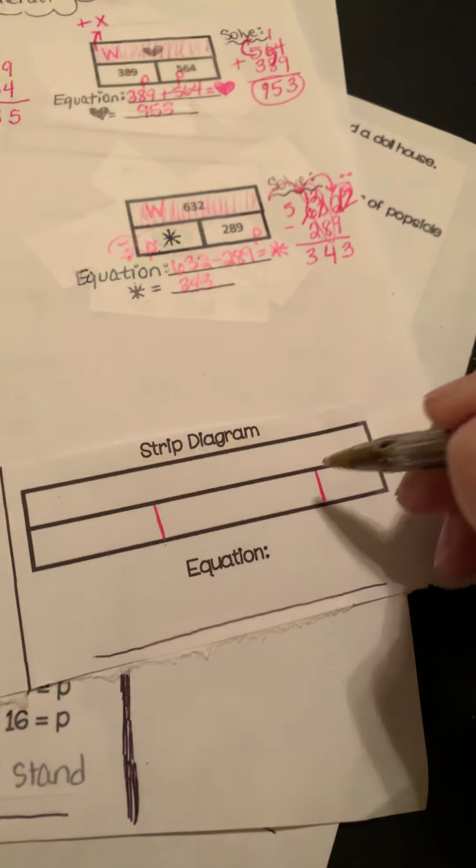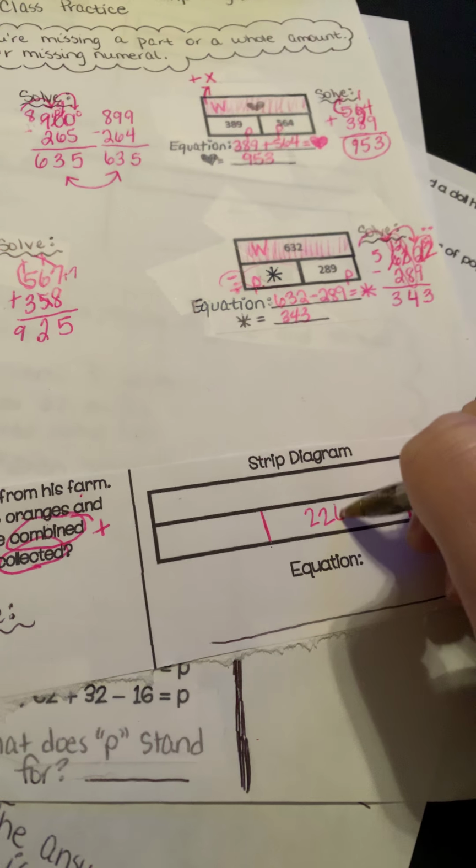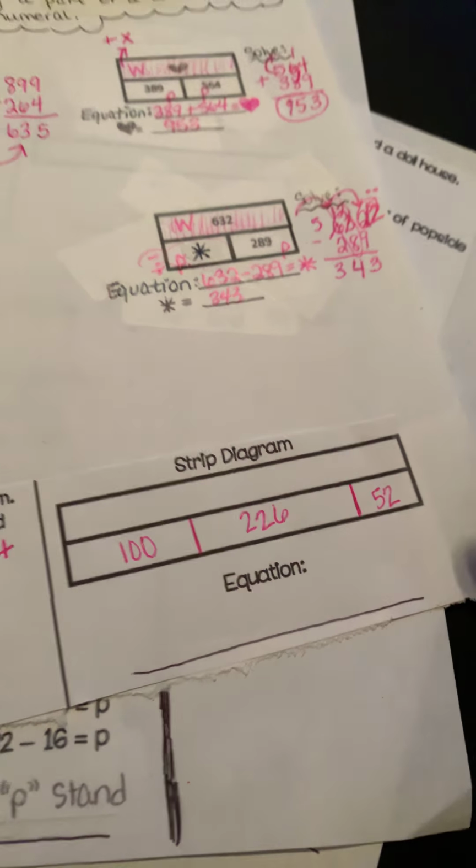Doesn't really matter what order. The smaller box would have the smaller number. The largest box would have the largest number. So this is really more accurate. Bigger number, bigger box. Smaller number, smaller box. So 3 parts. And then I would tell them to copy.